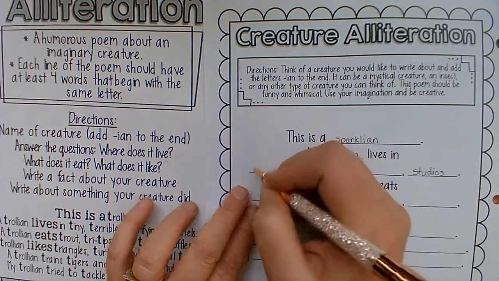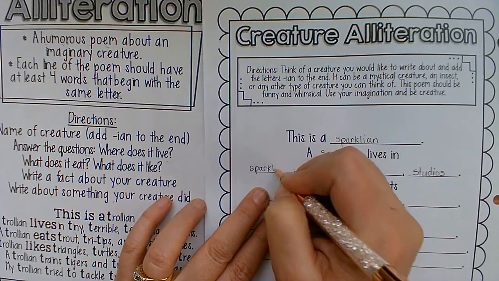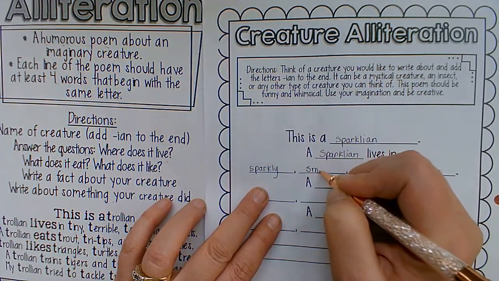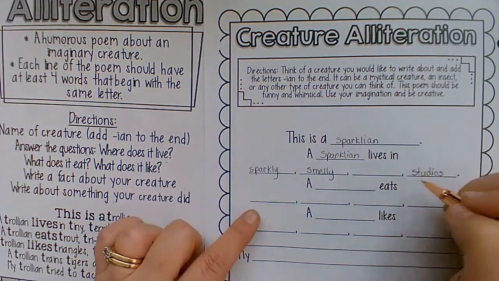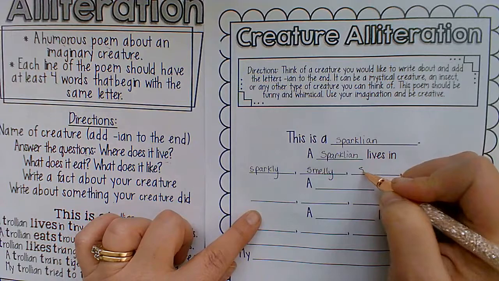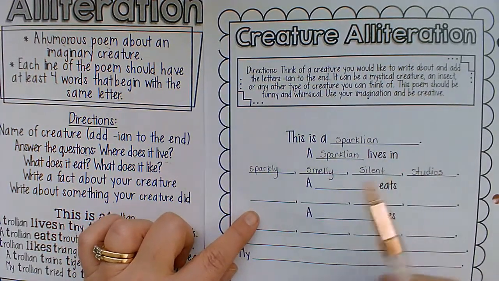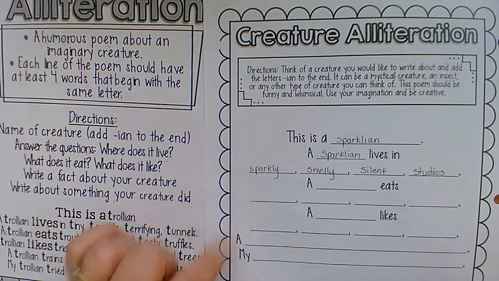And so I'm going to have, of course, it's got to be sparkly, smelly, and then another word that starts with S that describes it is silent. Okay, a Sparklian lives in sparkly, smelly, silent studios.